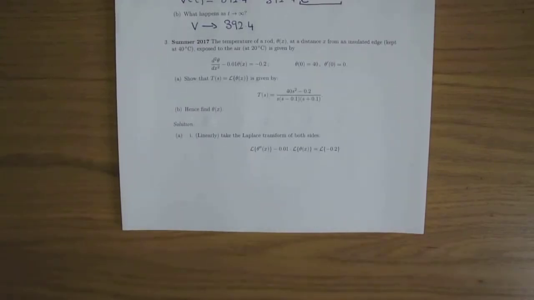Okay, so in this video we're going to do a few more examples of solving differential equations using the Laplace transform method. As we've seen in previous videos, the first thing we do is translate the differential equation into an algebraic equation using the Laplace transform. So we'll just write down a few things here that we're going to be using.